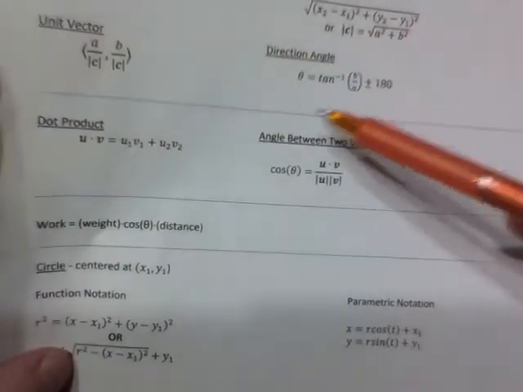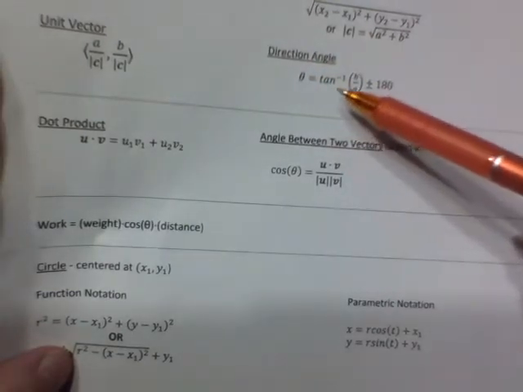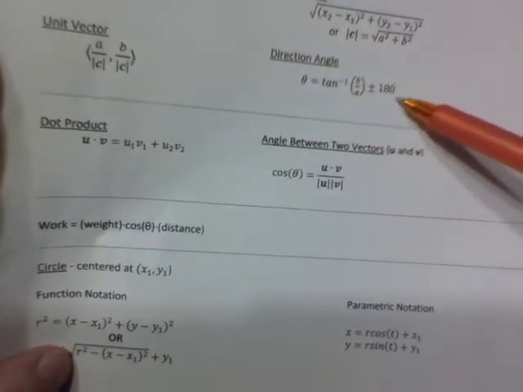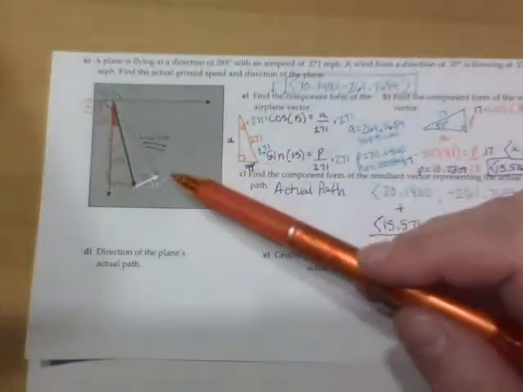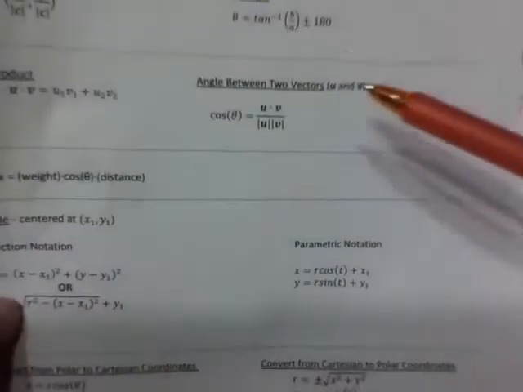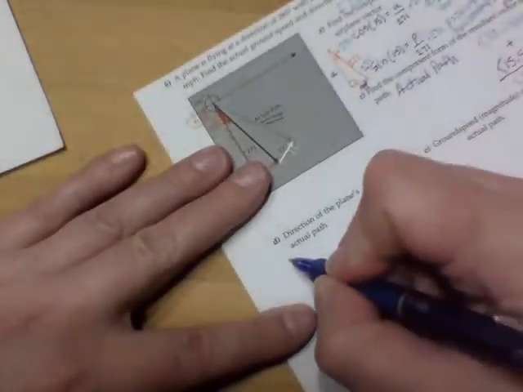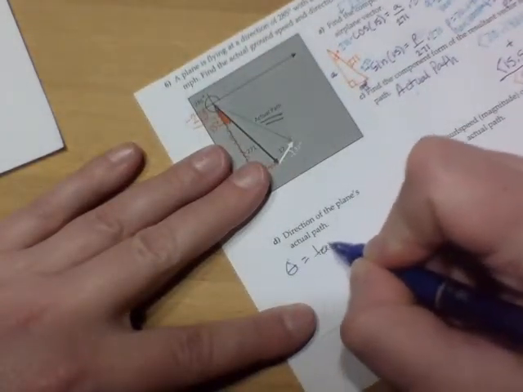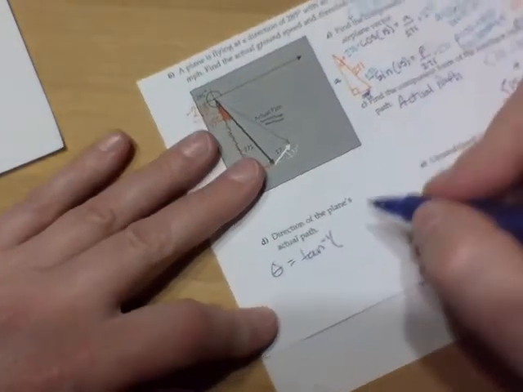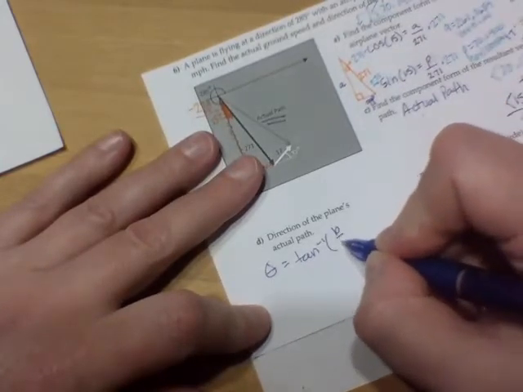All right, so the next one is the direction of the plane's actual path. And so that's going to go up to this guy, direction angle. And so we're going to do tangent inverse of b over a. And then depending on if we are actually in quadrant 4, we're going to add or subtract 180. So theta is going to equal the tangent inverse of b over a.